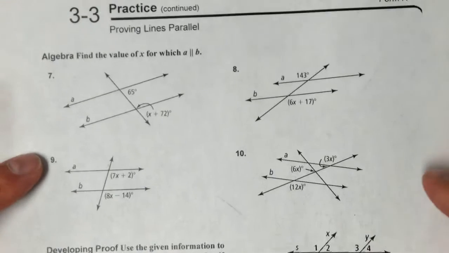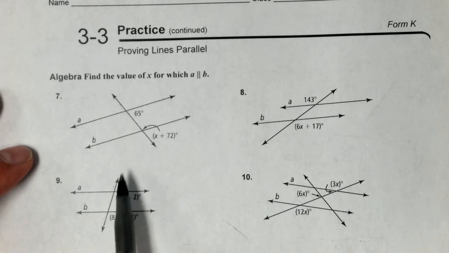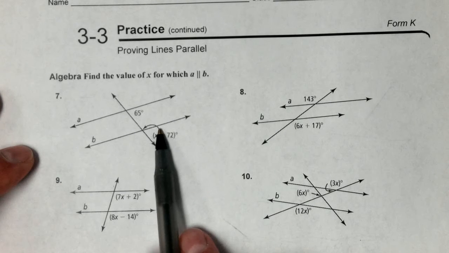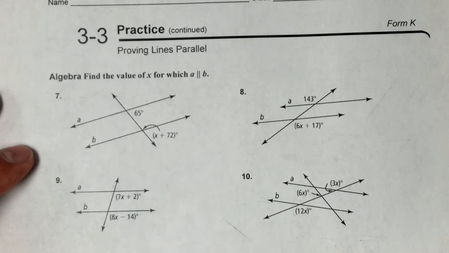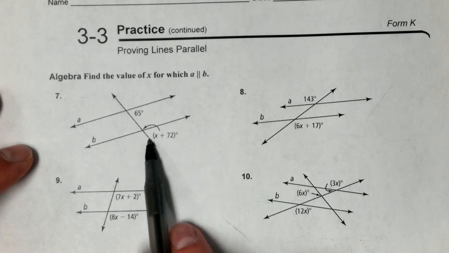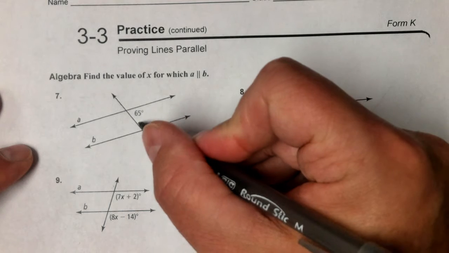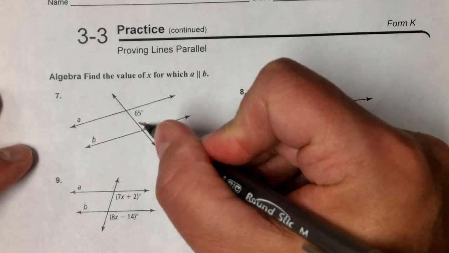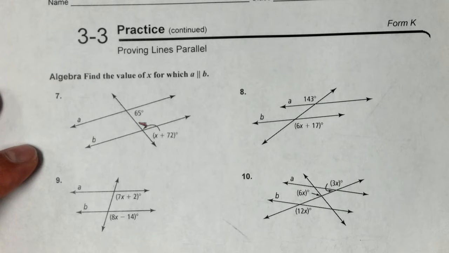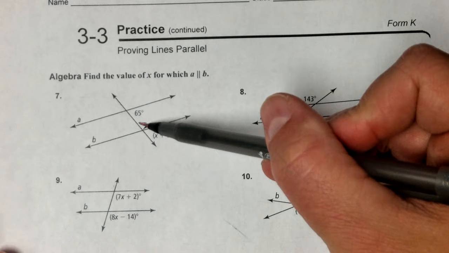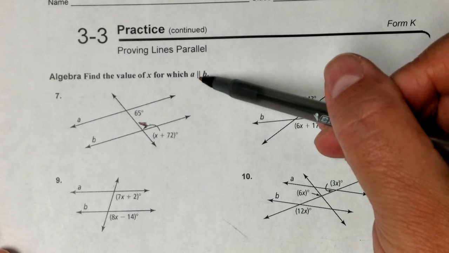All right. Now you have some algebra ones, and I'm glad we're going over these. So the little arrow points to this obtuse angle. So even though the x plus 72 is right there, you need to follow the arrow for it to make sense. So in other words, it's talking about this angle. Okay? So what we know about this one and this one is they'd be supplementary, if the lines are parallel because they're same side interior.